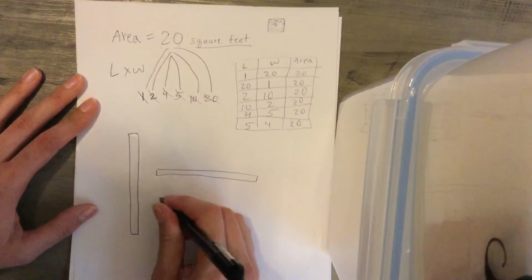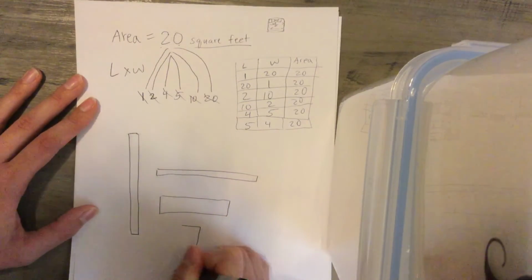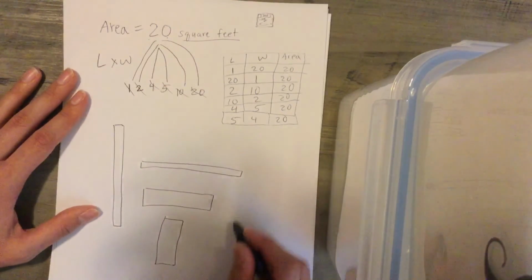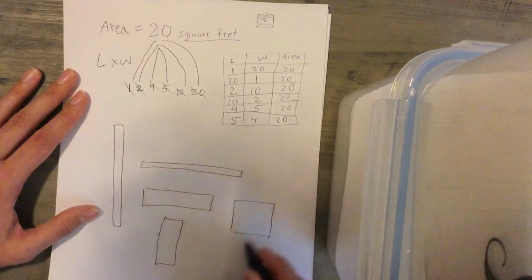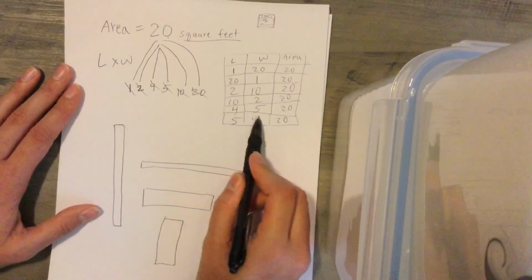Here we have 2 by 10. You're just going to make it a little thicker. And then we have 5 by 4. And that one's going to be the closest thing to a square. It's still not a square because a square would have to have the same number on length and width.